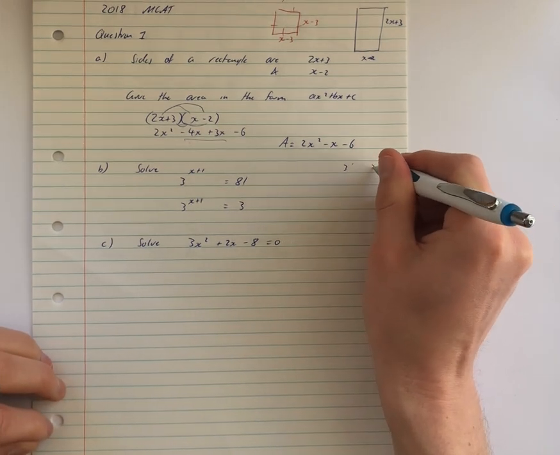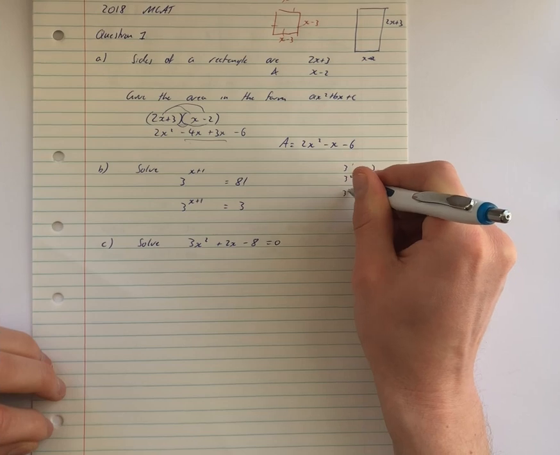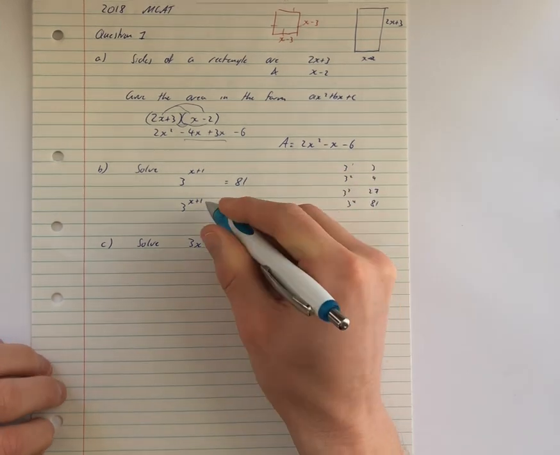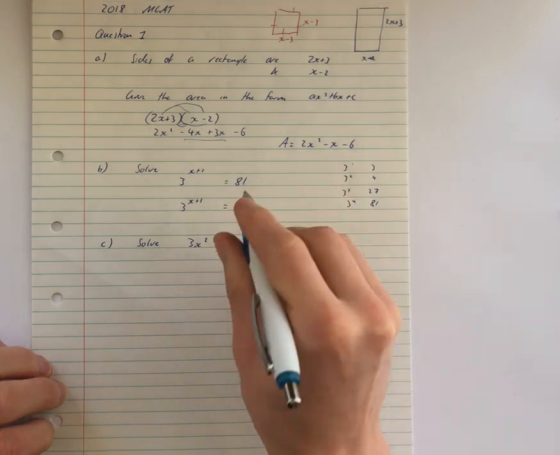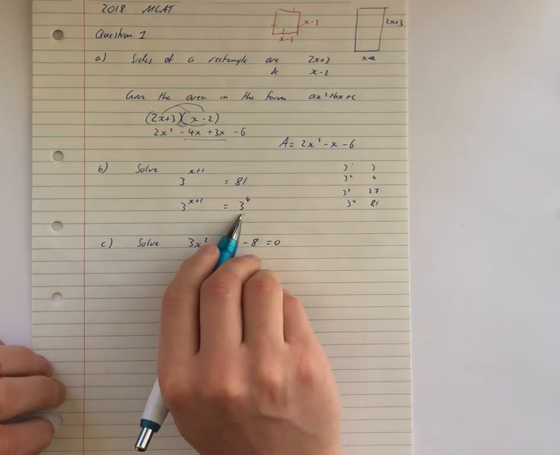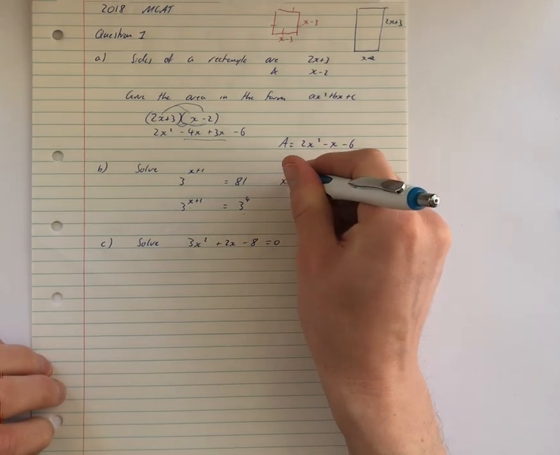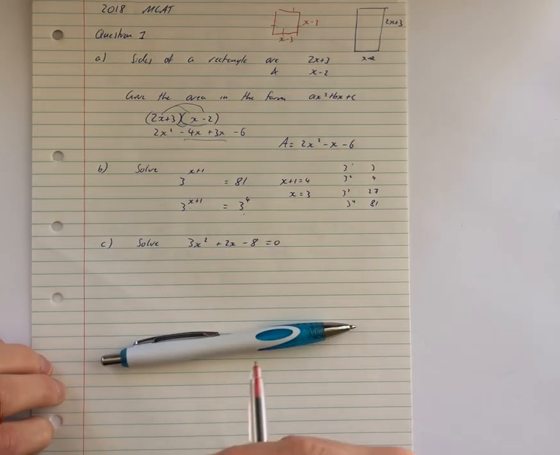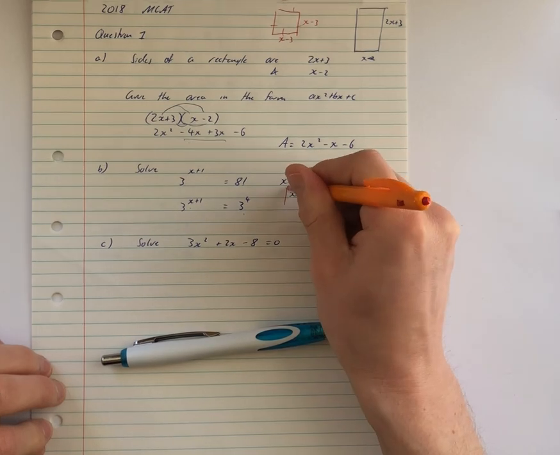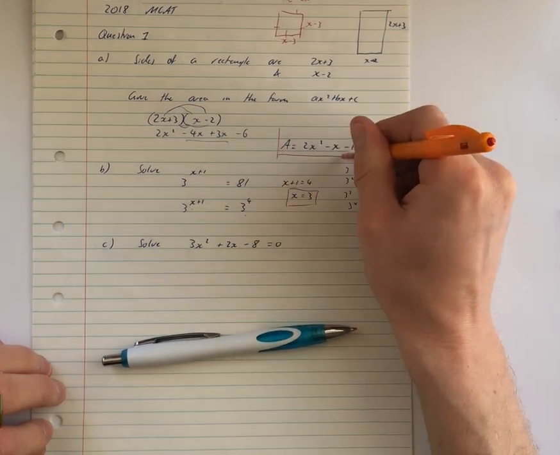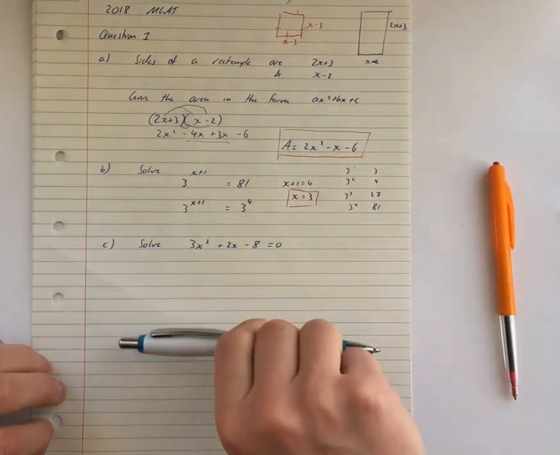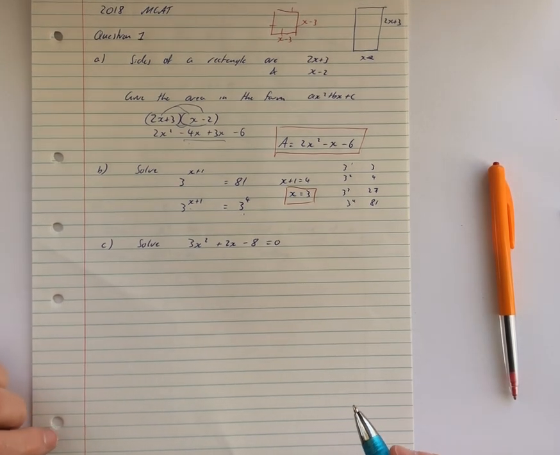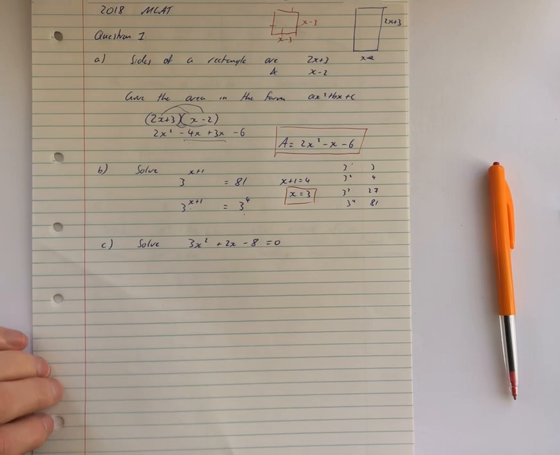3 to the 1 is 3, 3 to the 2 is 9, 3 to the 3 is 27, and 3 to the 4 is 81. So we want that to be 3 to the 4. Now that the bases are the same, we can just equate powers. So x plus 1 equals 4, x is 3. And just because it's getting quite messy, I'll just put a red box around my answers. So x is 3. Alright, it's not bad, this MCAT so far.